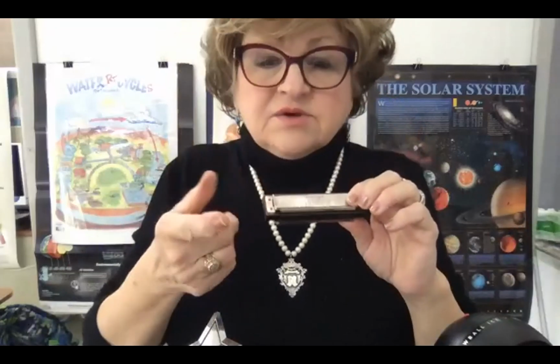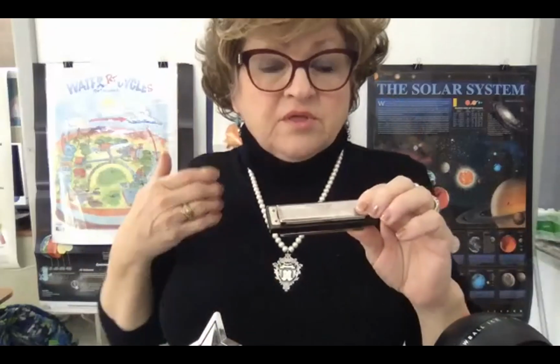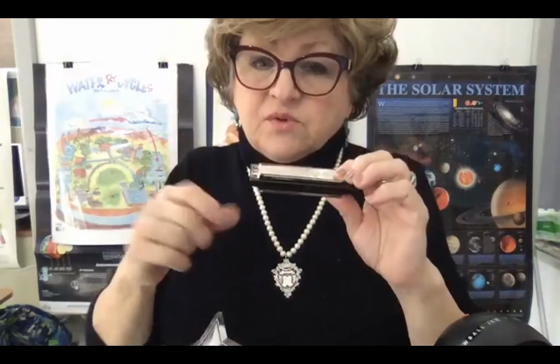Now I can also reverse that. I can pull the air the other way through the harmonica. You see it changes the tone of the instrument. This is a very good instrument actually for 4th grade. It's easy to learn, and there are a lot of different genres of music that can use a harmonica.